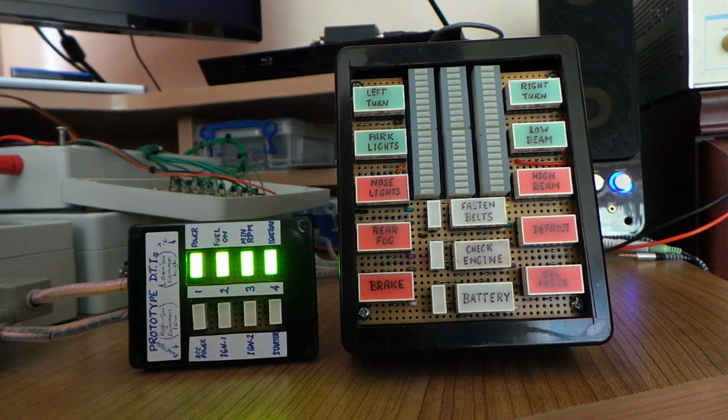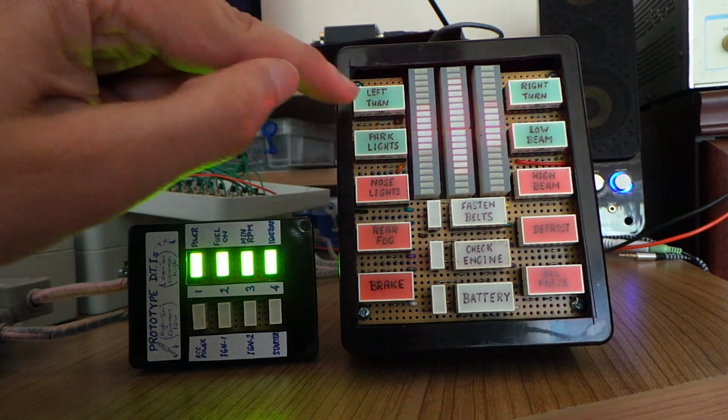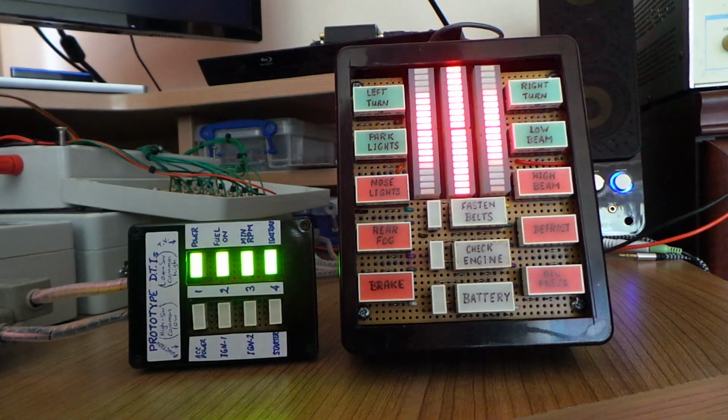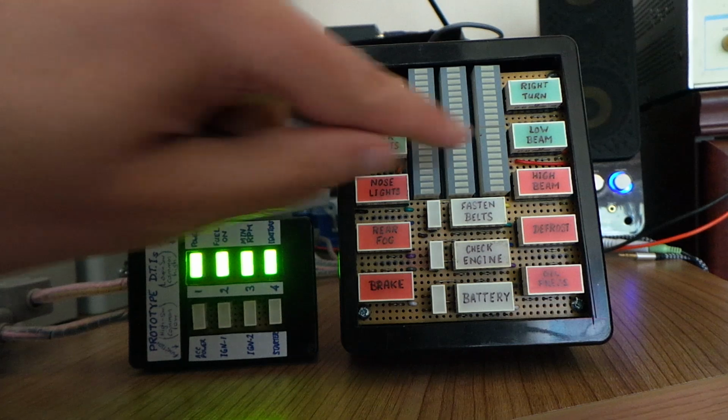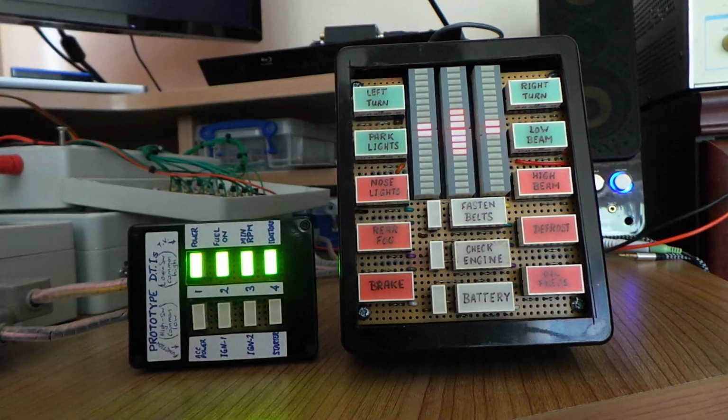Regarding the side indicators, let's go through these. So we have left and right turn signal telltales, left and right. We have an indicator for, actually we'll do the park lights later and you'll see why in a moment. Let's look at the low beam indicator.